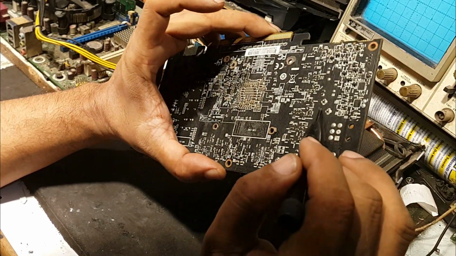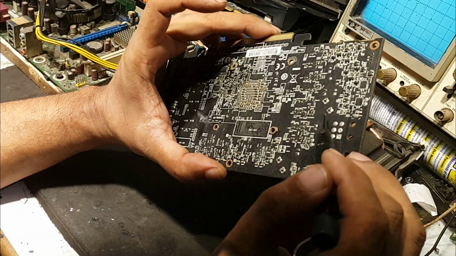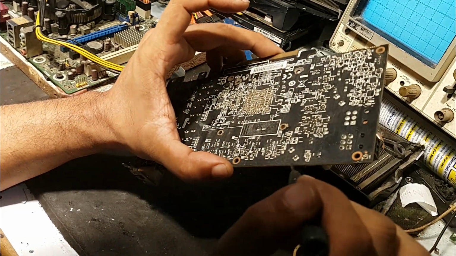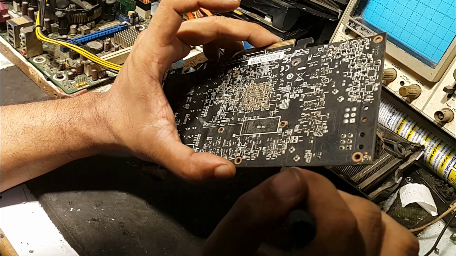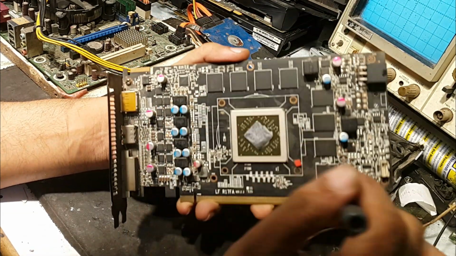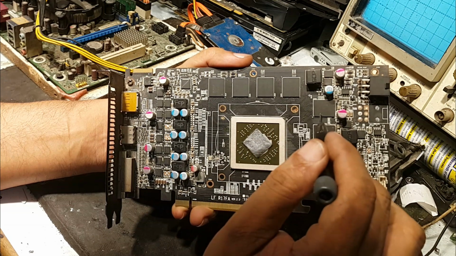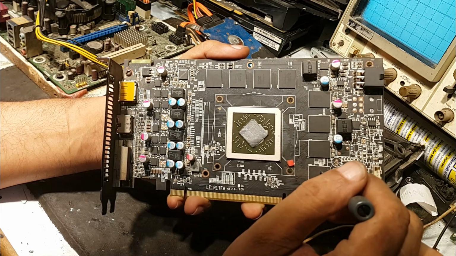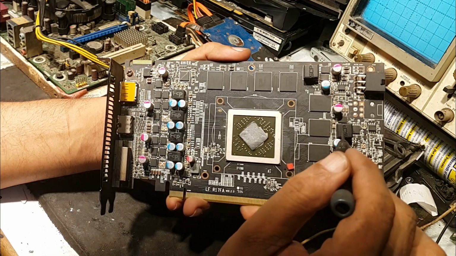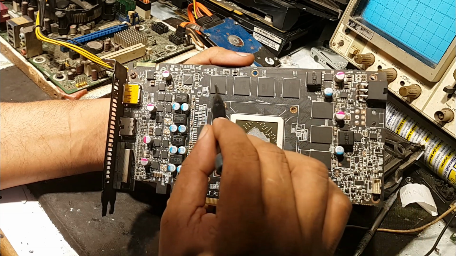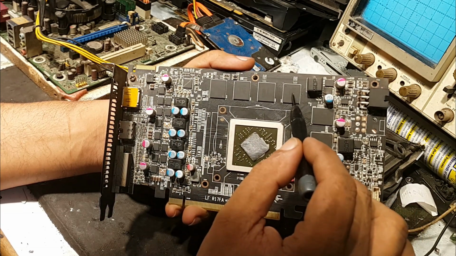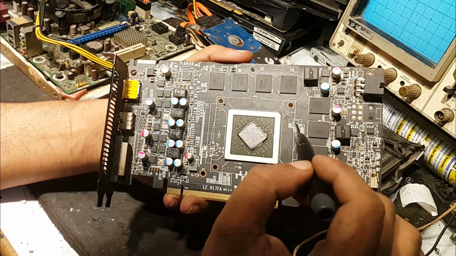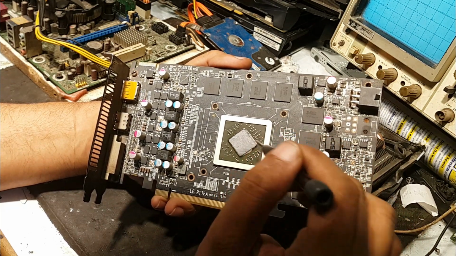This point is for the voltage of these RAMs. There are 8 RAMs, 1, 2, 3, 4, 5, 6, 7, 8. These 4 RAMs are operated with the volt from this choke output, and these 4 RAMs are operated with the 3.2 volt from this choke output. So now here is a fault like a garbage.